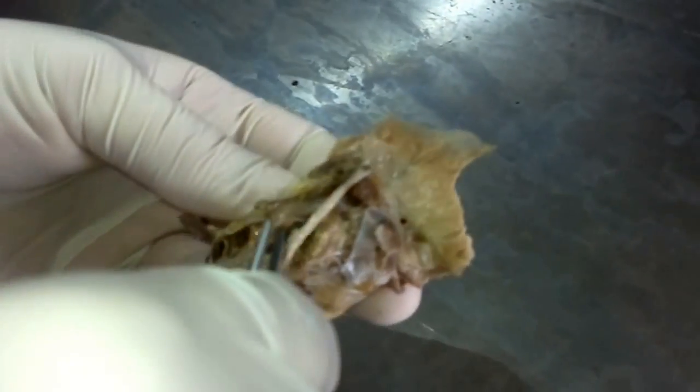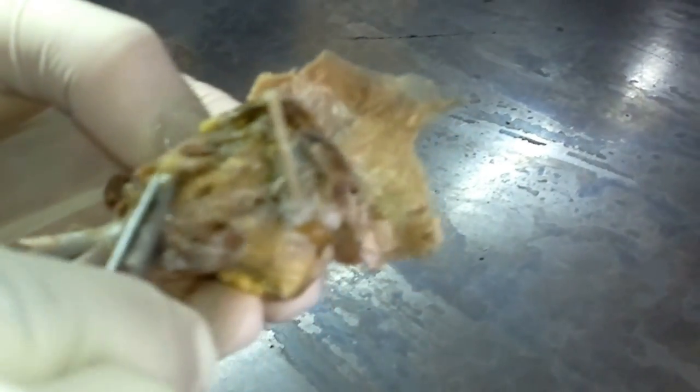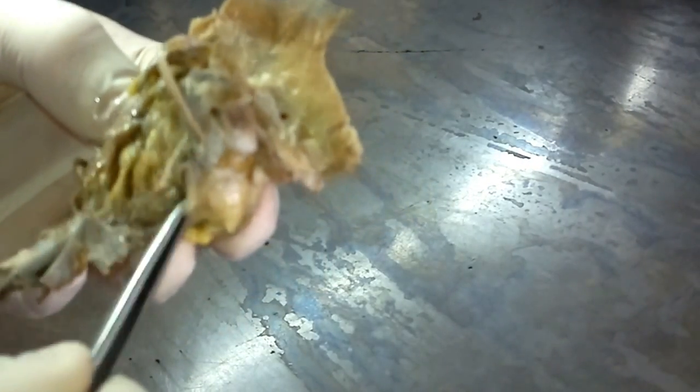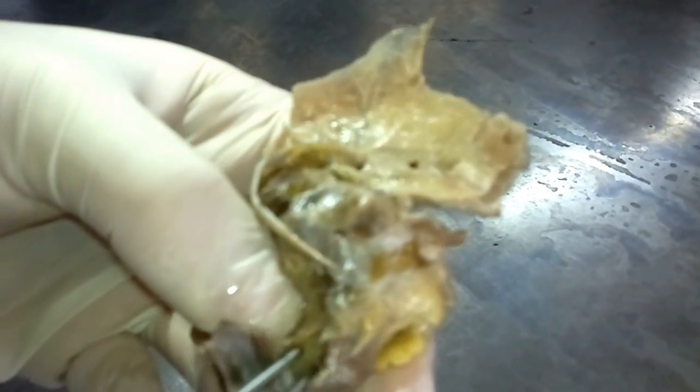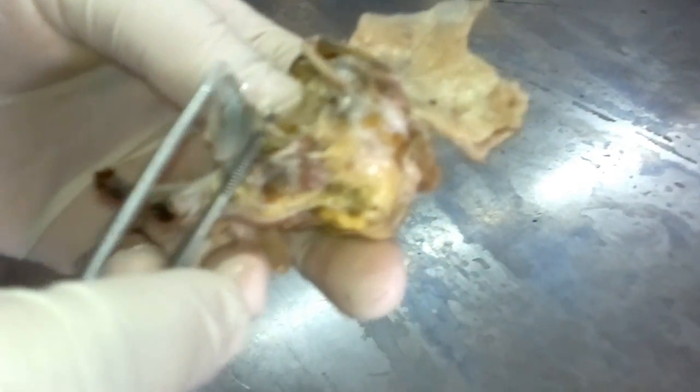levator palpebrae superioris is the superior rectus muscle. This is the superior rectus muscle. And here we have the lateral rectus muscle. Deep to it, the nerve supplying it is the abducens nerve. This is the abducens nerve, found deep to the lateral rectus muscle, and it supplies the lateral rectus muscle.